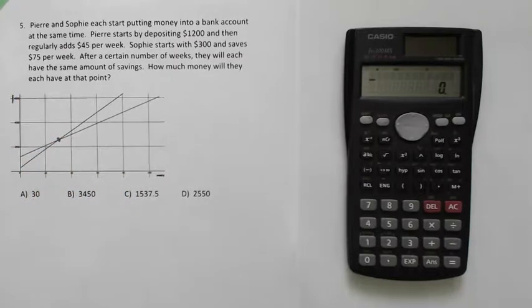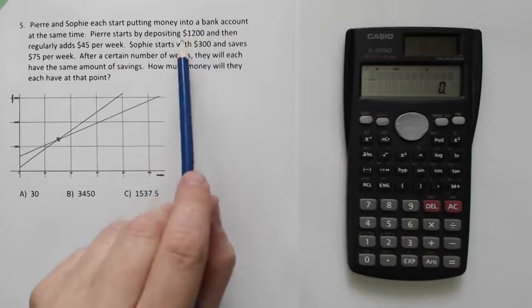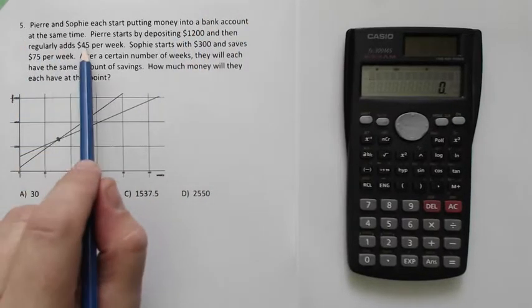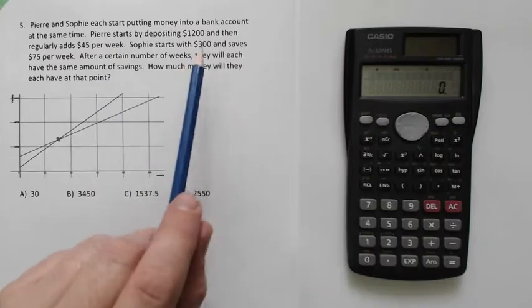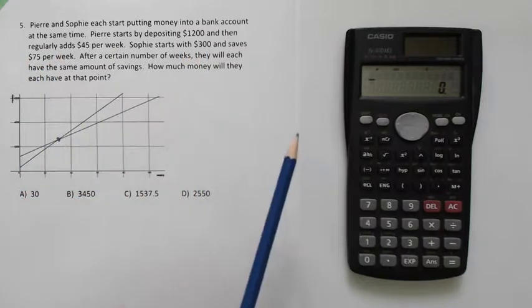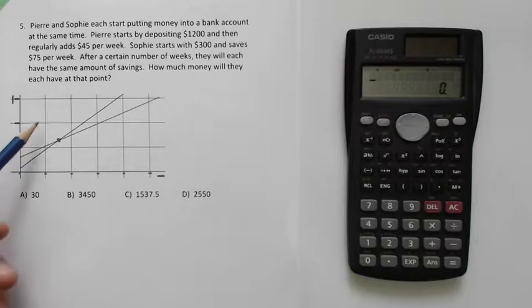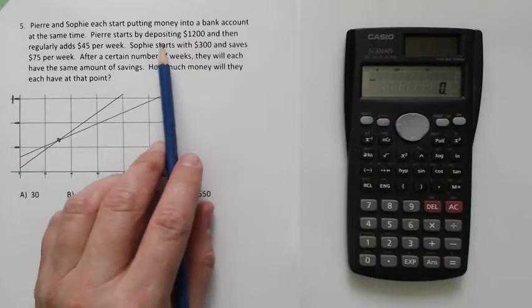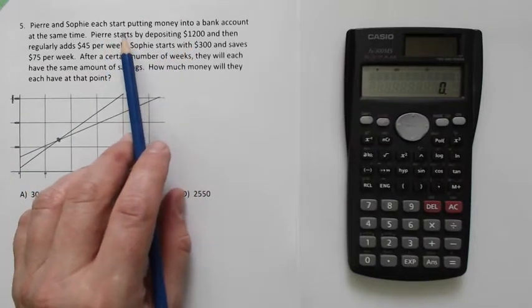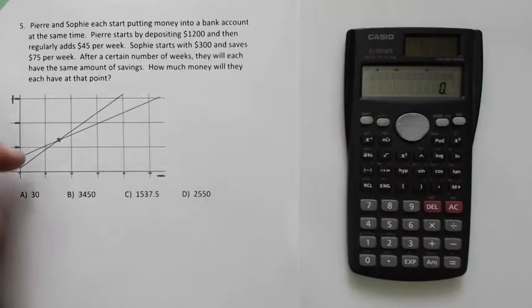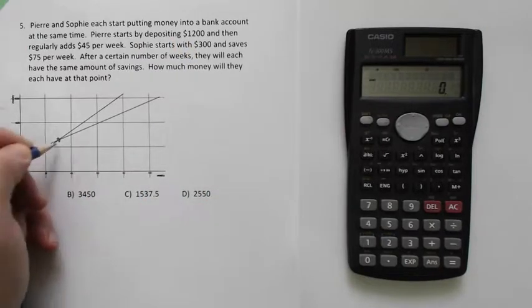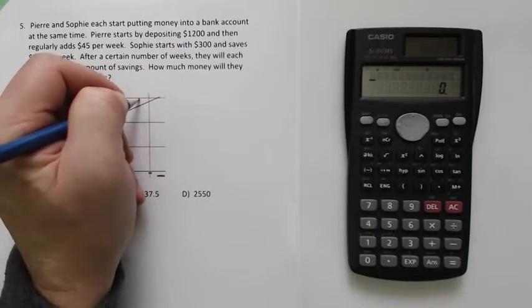So Pierre and Sophie each start putting money into a bank account at the same time, and Pierre starts by depositing $1,200, and then he regularly adds $45 a week, and Sophie starts with $300 and saves $75 a week. So we're going to figure out which line is whose, and the way I'm going to do that is by looking at those initial values. Right? The initial value for Pierre is $1,200. That's the higher one. So right there, that line there that starts higher is Pierre.